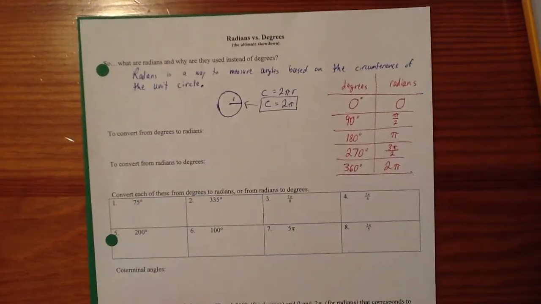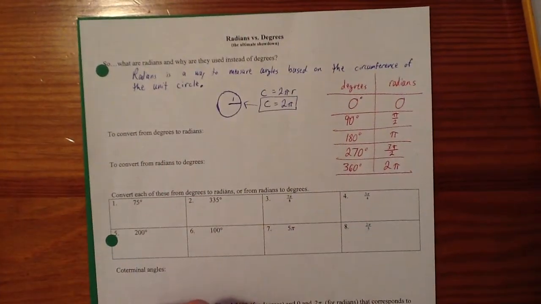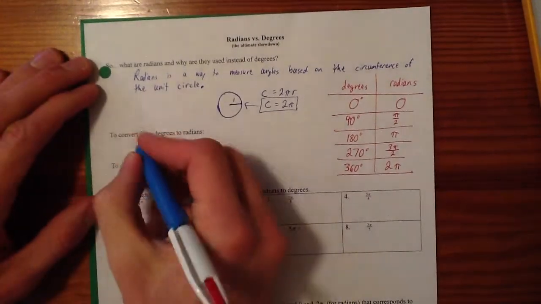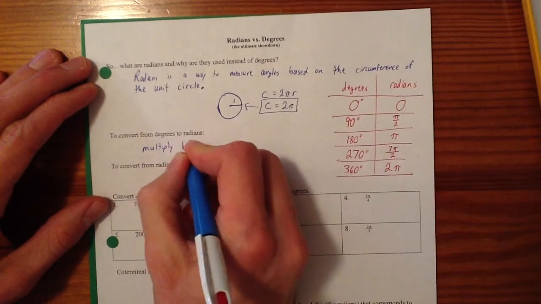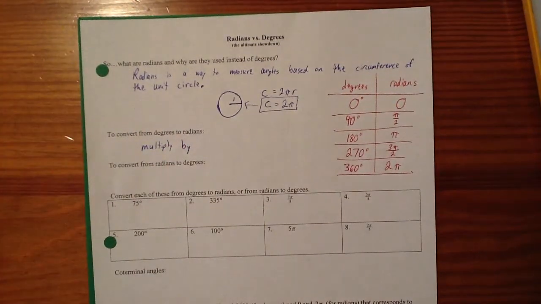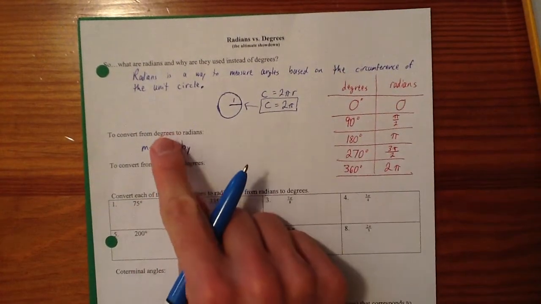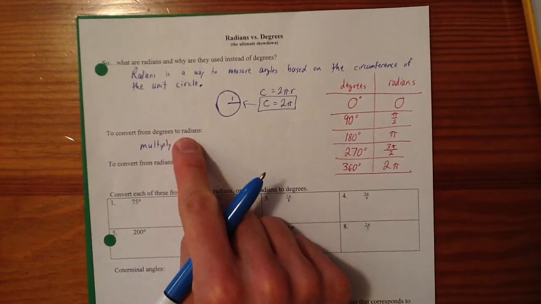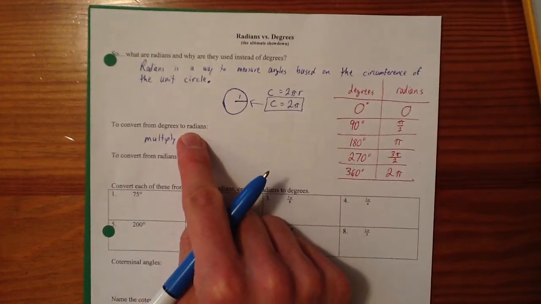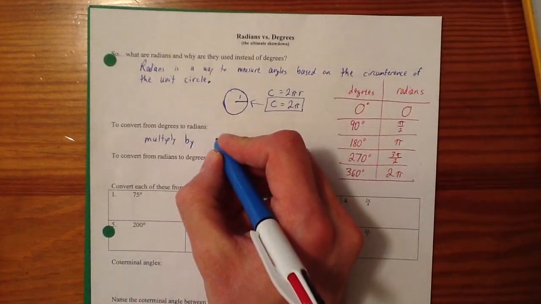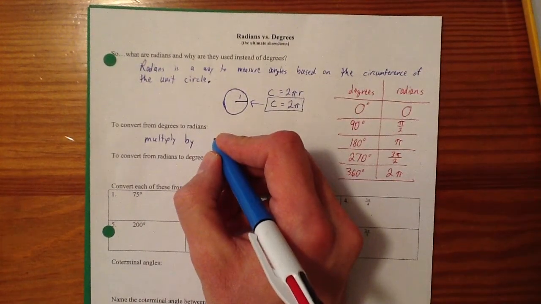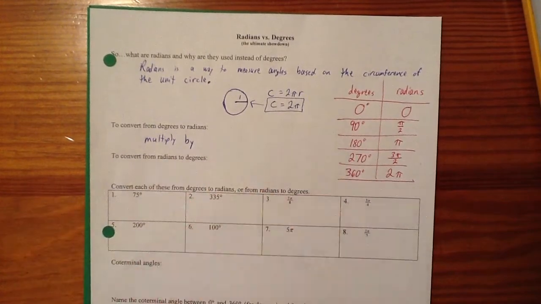Well, how do we convert from degrees to radians? We've got to multiply by something. Let's think about this for a second. If we're going to convert from degrees to radians, then we are going to need a pi, and we're going to divide by 180.